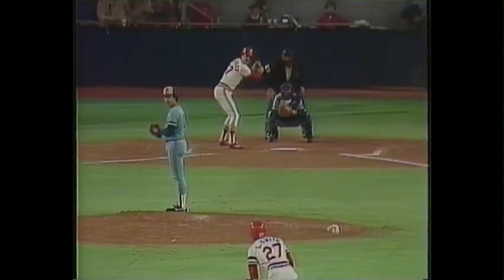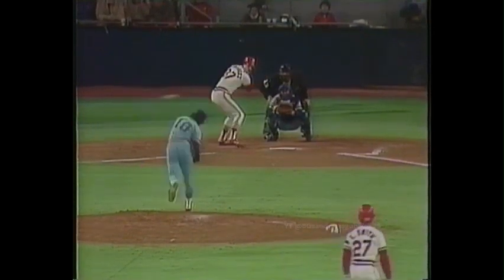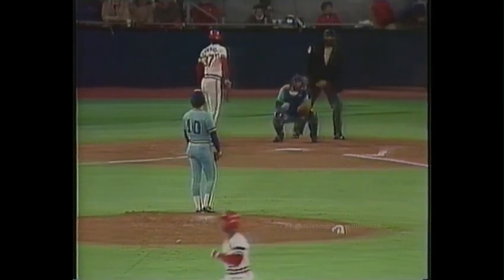Smith, Ozzie at third, Lonnie at second, Ramsey at first, the pinch runner. 1 out. Outside, it's 2-1.